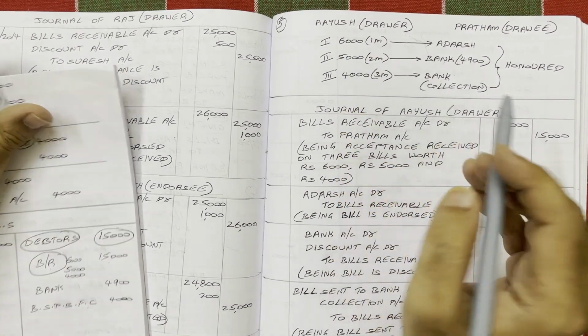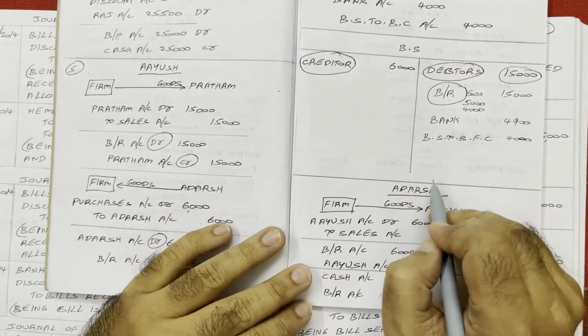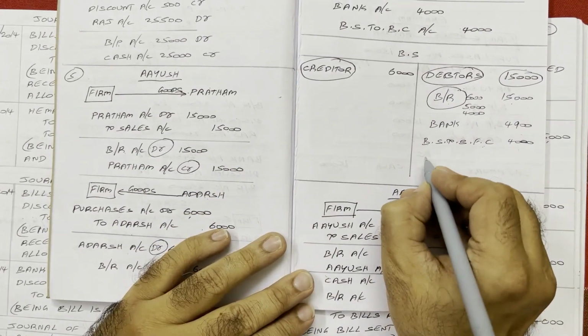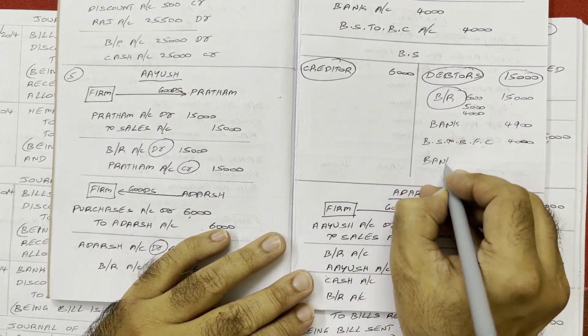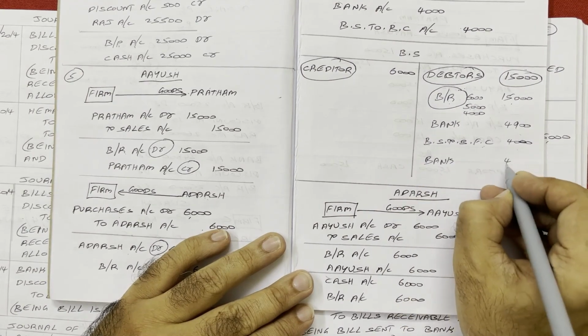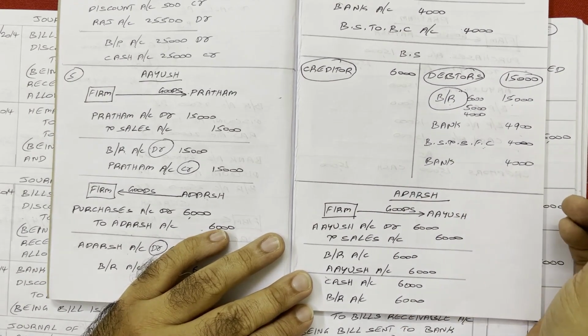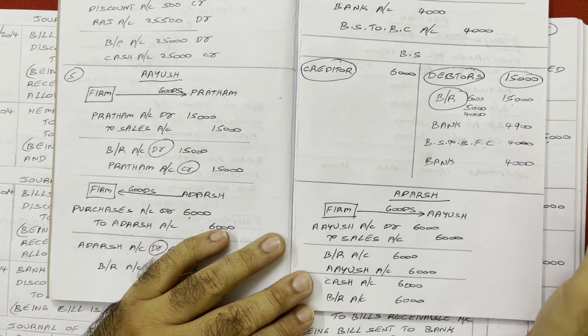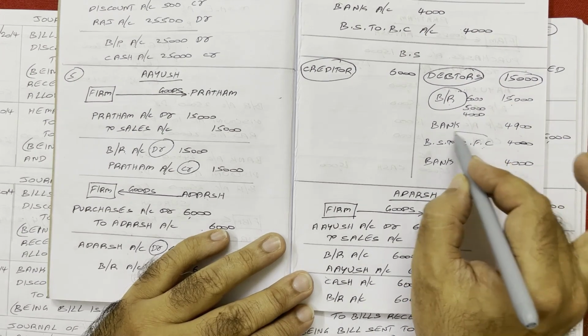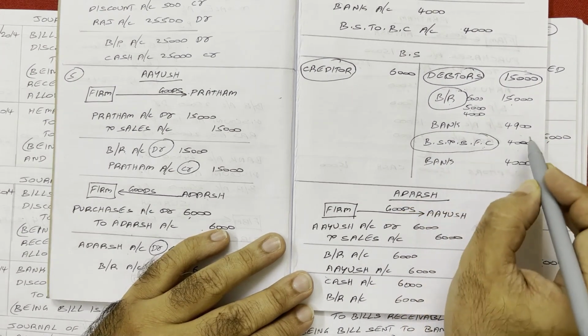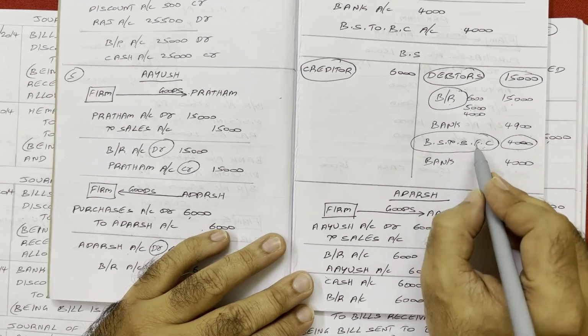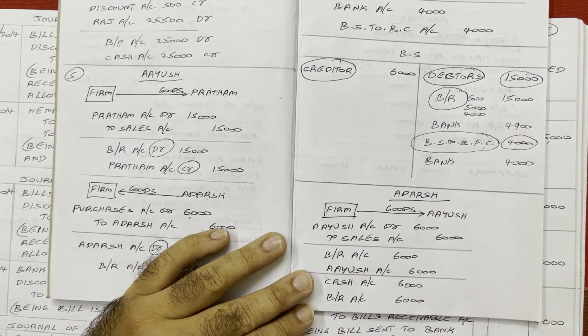And what is the entry? When they deposit the money, what happens? Our bank balance increases. Third bill value 4,000, no? Bank balance is increased by 4,000. And we have created one account, no? Bill sent to bank for collection account. Now this account we have to cancel because already on that bill bank has collected the money.